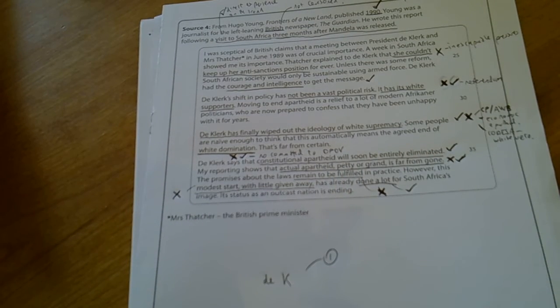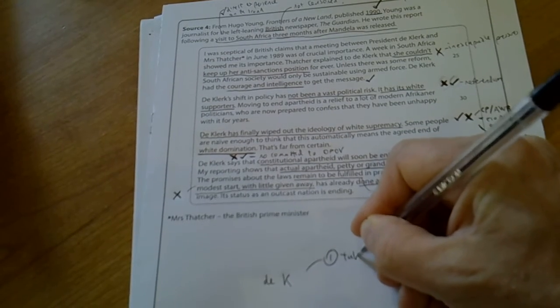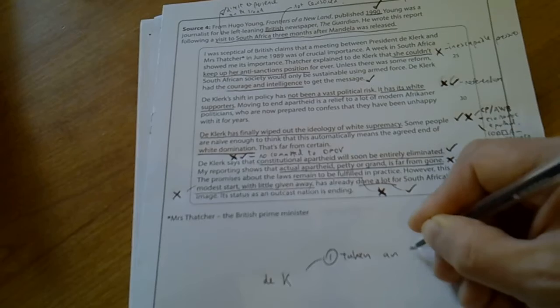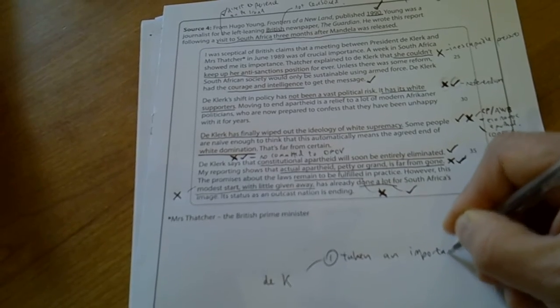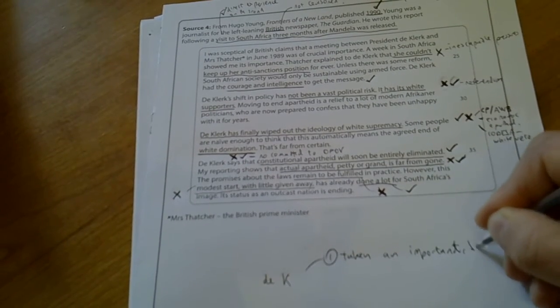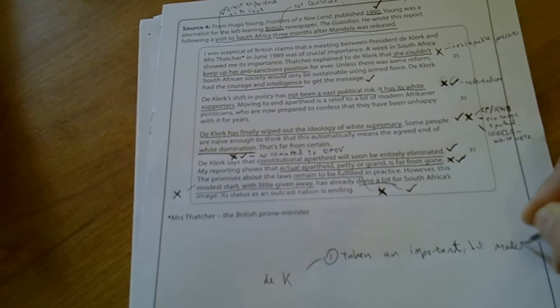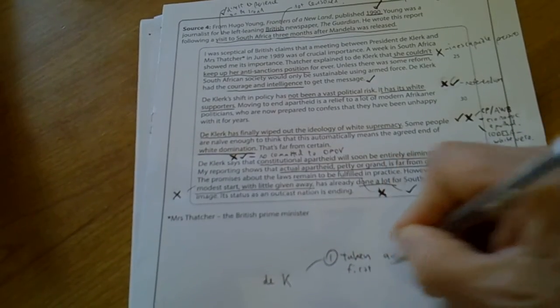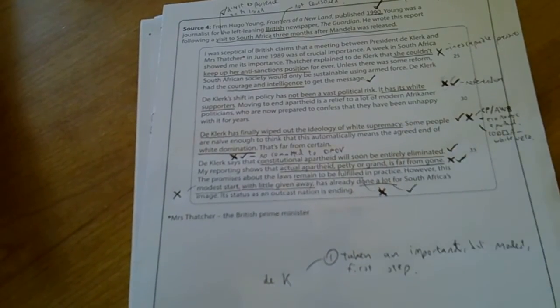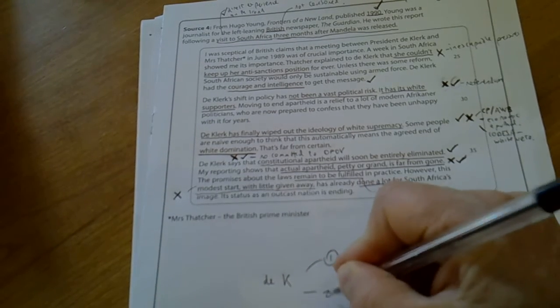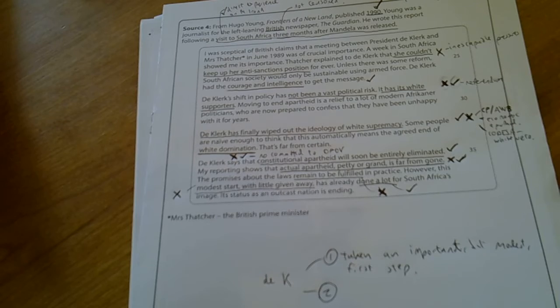Okay, so I would say first, he's saying he's taken an important but modest first step. Modest means not so massive, but it's important. That's his first claim about de Klerk's importance here.